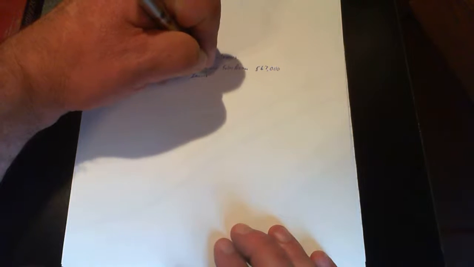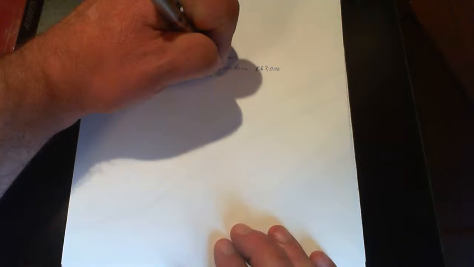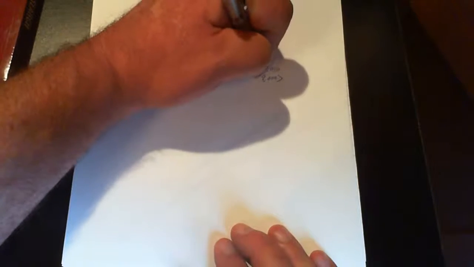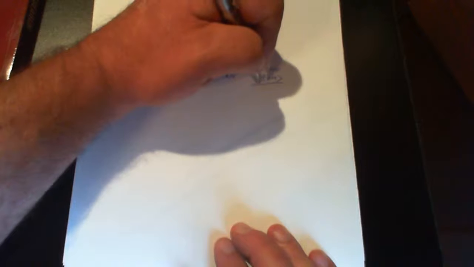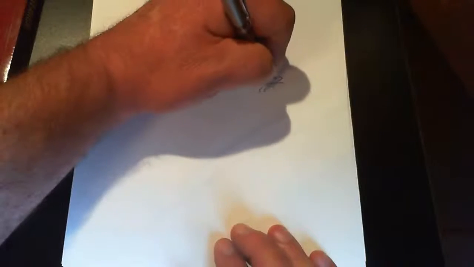So we have to subtract an increase. And that's all we have in this particular one. So that's going to be $558,000. So we have cash from customers.